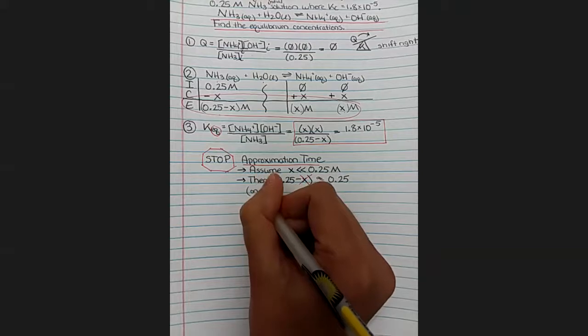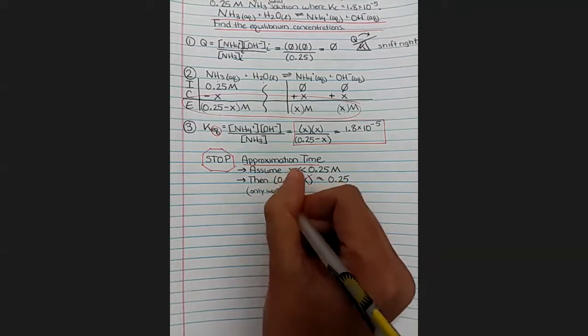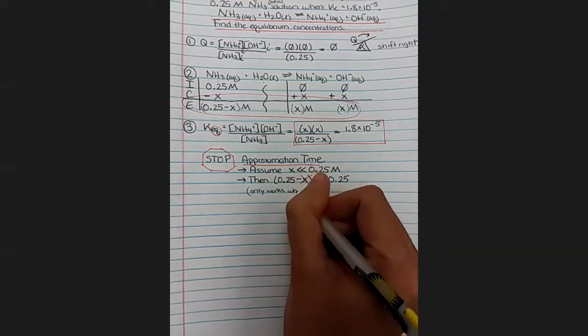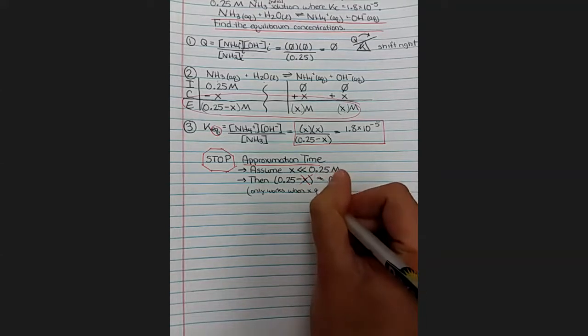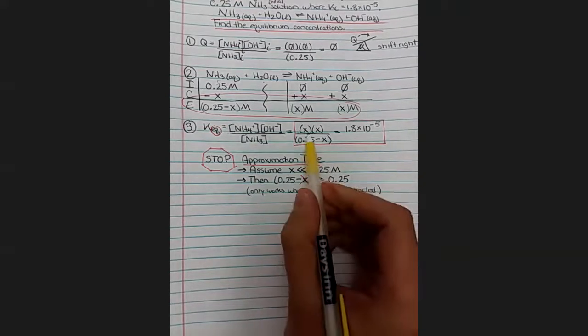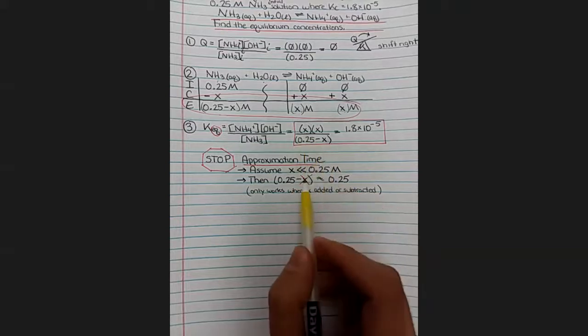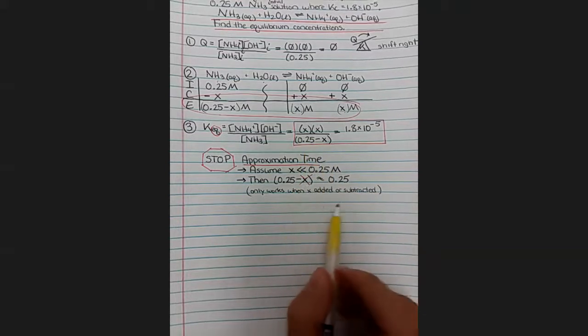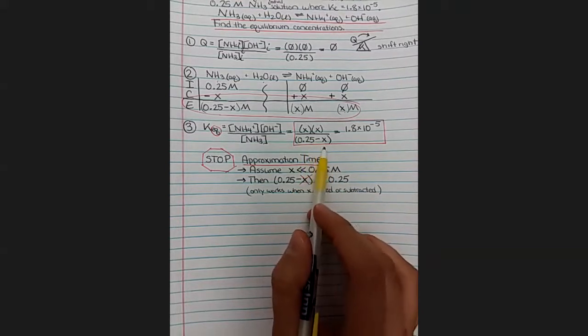So, disclaimer, you can only use this assumption when you have an X that is added or subtracted. So if we were to have something multiplied by X, we are not allowed to get rid of it. We can only get rid of it when it's being added or subtracted from a number. So don't get too excited. All right, so we're going to ignore that X.